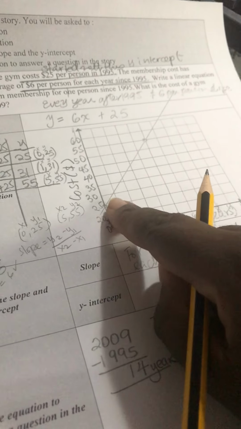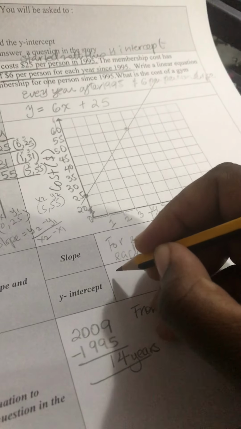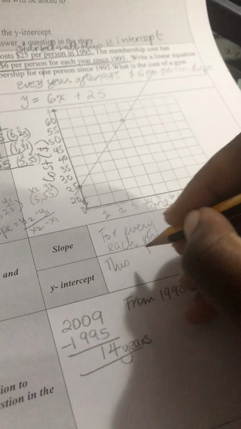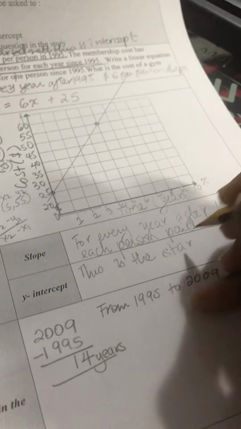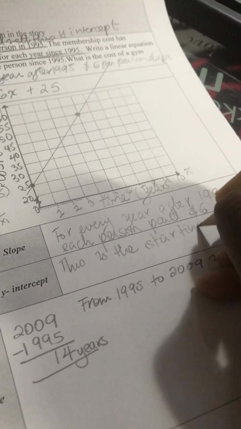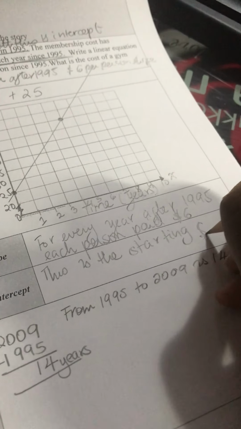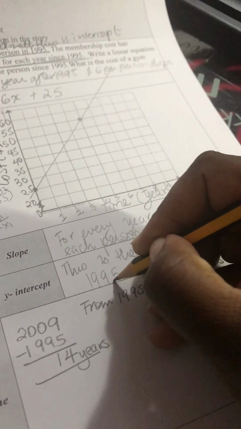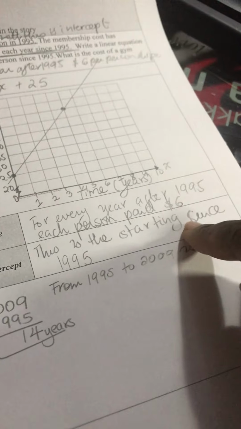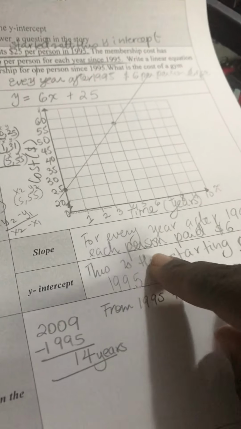Interpret the y-intercept. This is the starting amount. This is the starting amount since 1995.